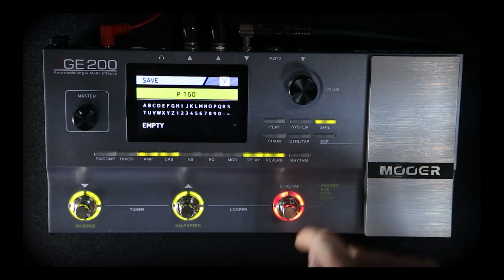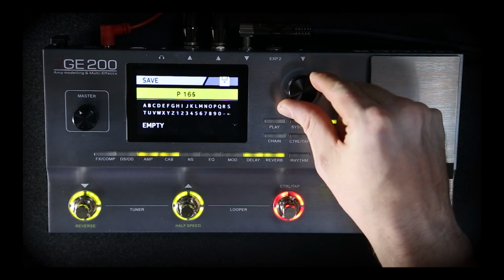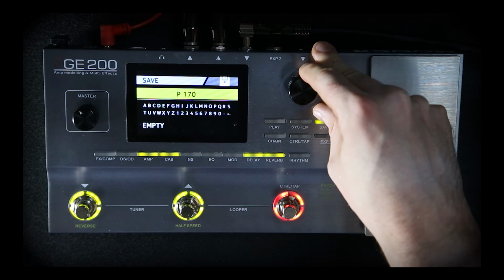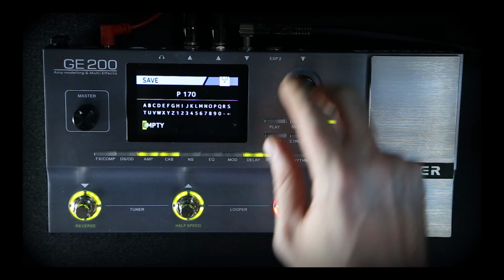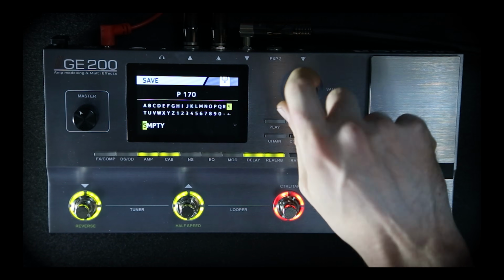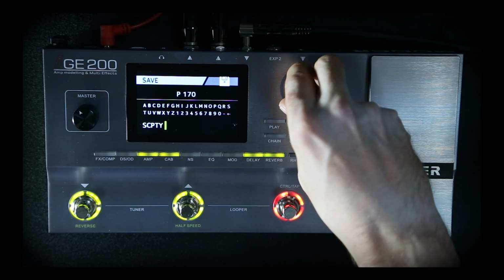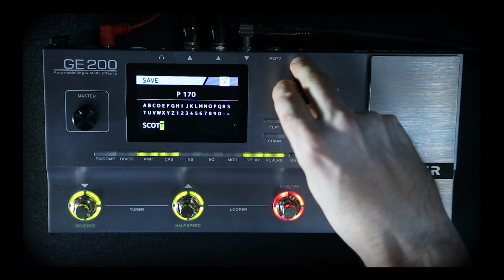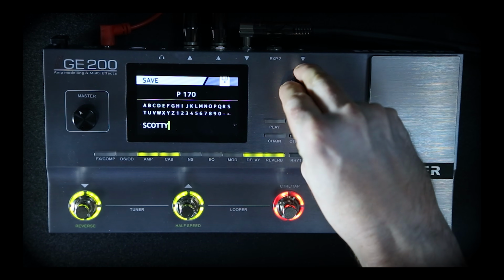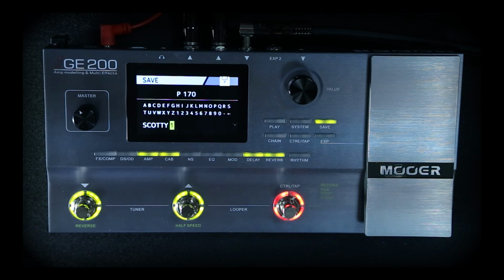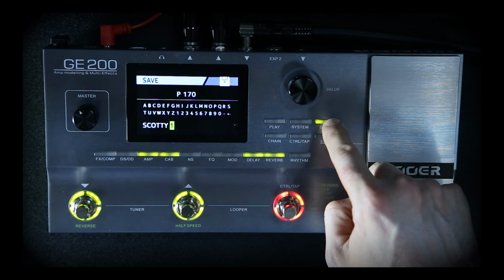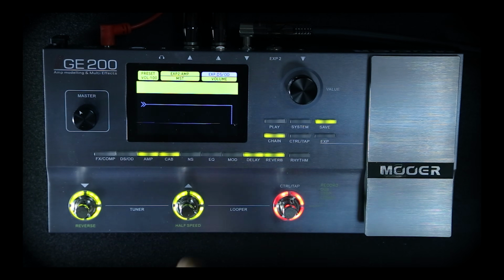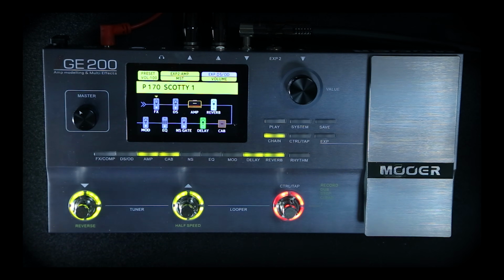Now press the save button once, and here we can select where we want to save it by scrolling this. So I'm going to save it in slot number 170. You press the value control, and now we can change the name. So I'm going to change this to Scotty. We'll say Scotty 1. Okay, after you finish doing that, just press the save button again. If you want to cancel saving, you can just press the chain or the play button. It'll go back and it won't save any of the changes.